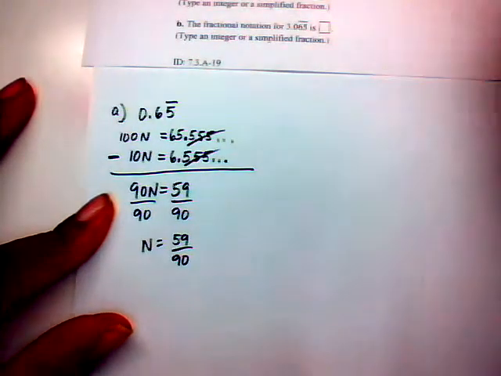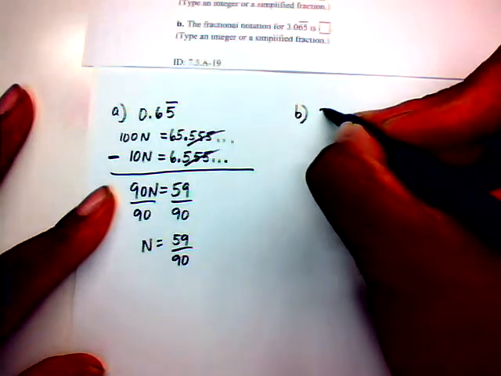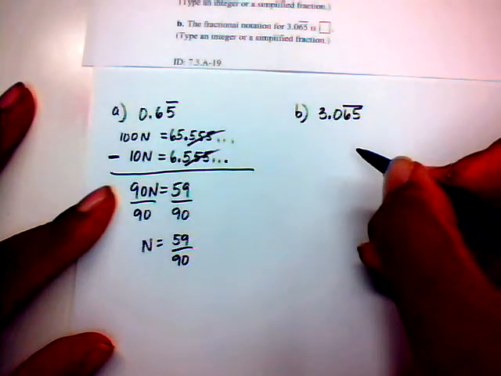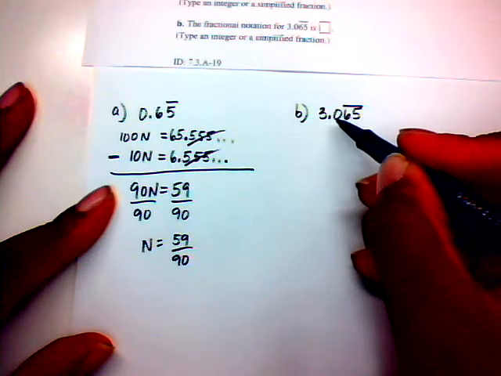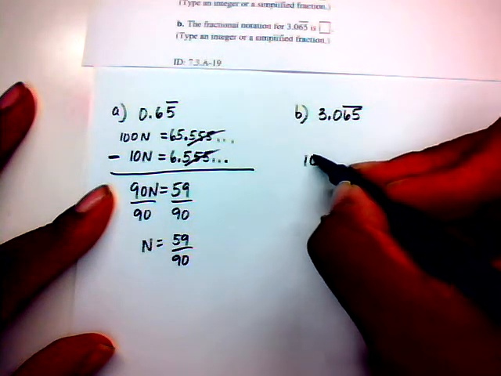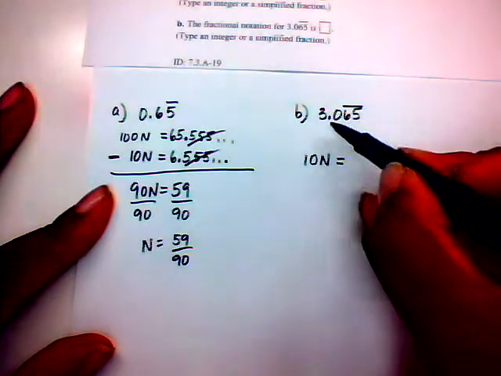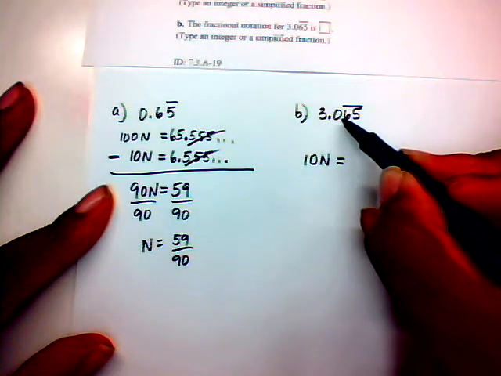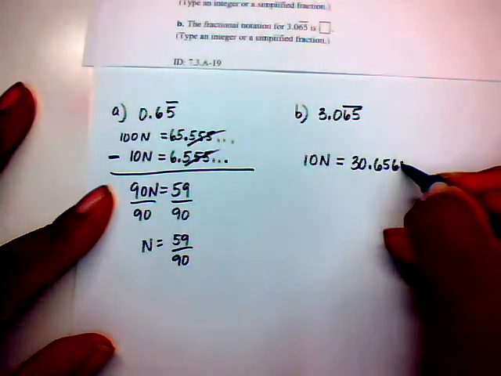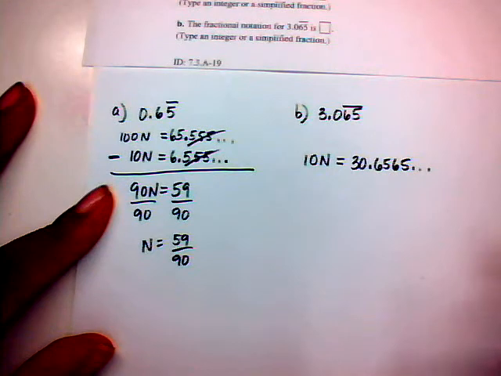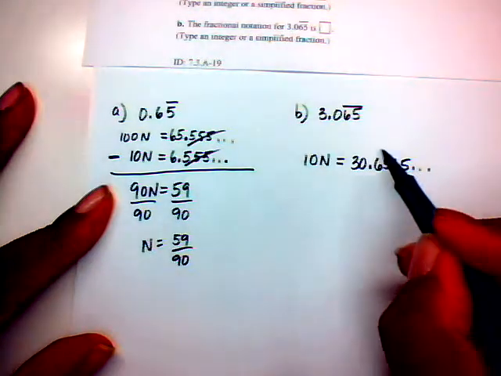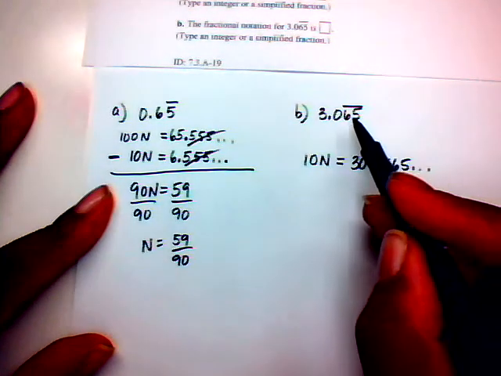Okay. Now part B, we got 3.065, but only the 6 and the 5 repeat. Okay, the part that doesn't repeat is the 0. So we're going to multiply this decimal by 10. So we're going to have 10 times n is equal to, now if I multiply this by 10, I move the decimal point one place to the right, so it'll be 30.65, 65, and so on. But notice the 6 and the 5 repeat. So this equation needs to be multiplied on both sides by 100 because two numbers repeat.